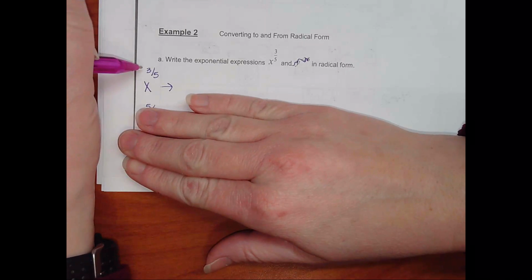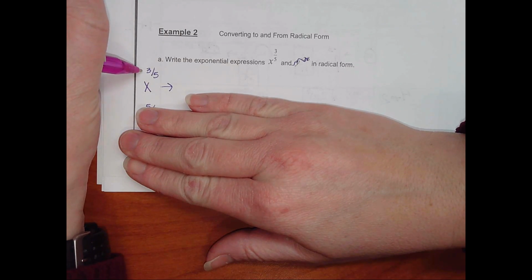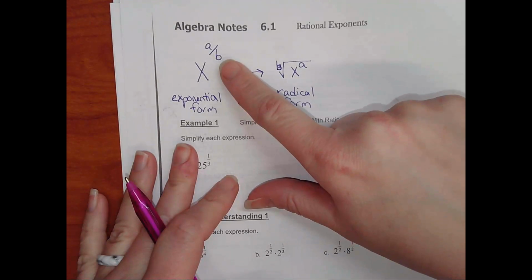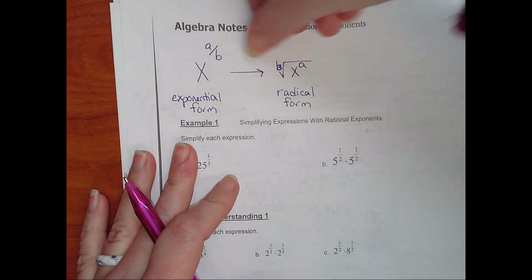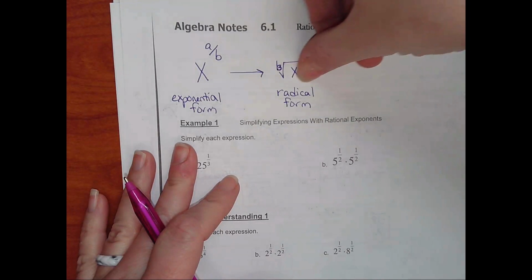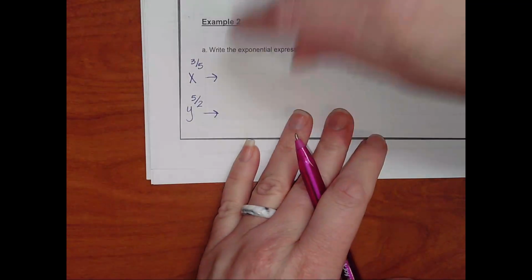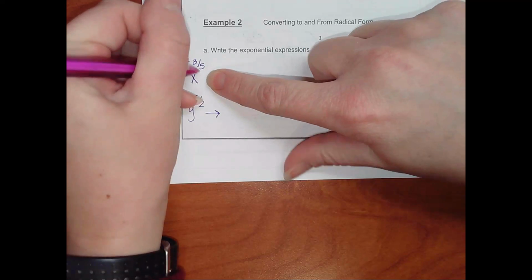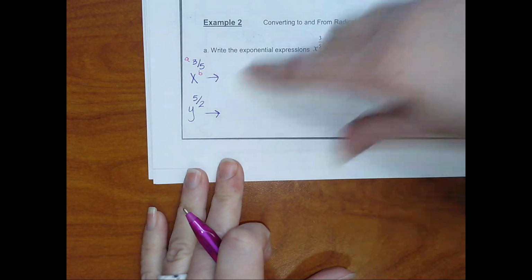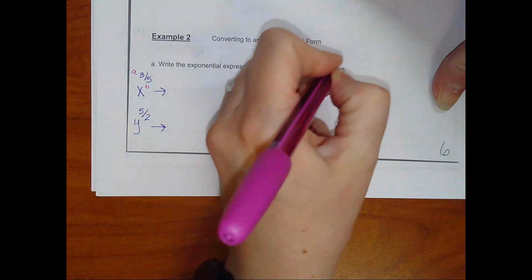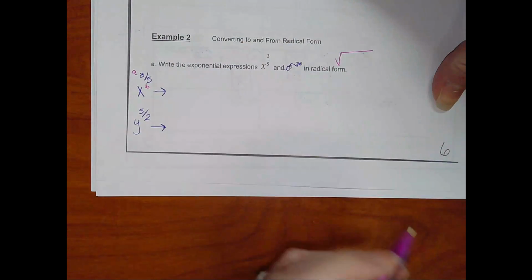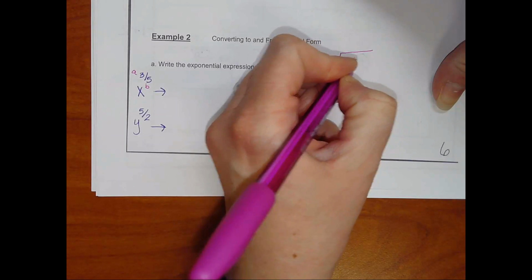So when it's in exponential form, I'm going to label these with an A and a B so that I know where they go with my radical form. So the 3 is like the A and the 5 is like the B. My radical form says to take the root of whatever the base is.